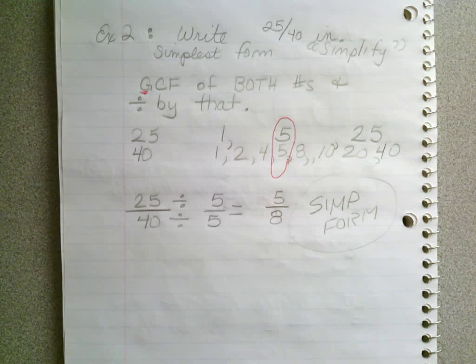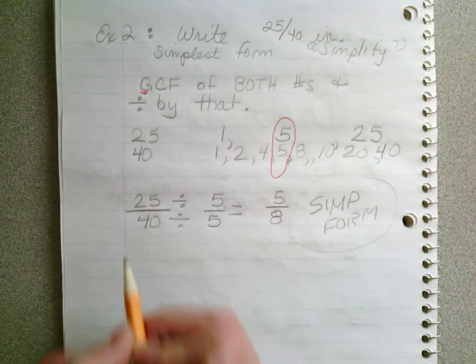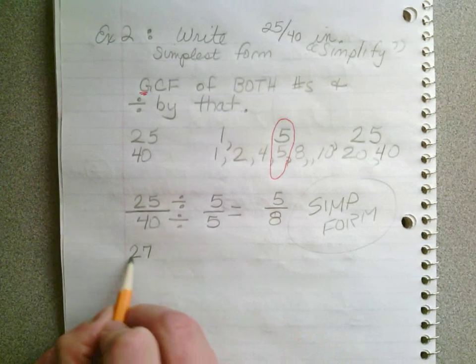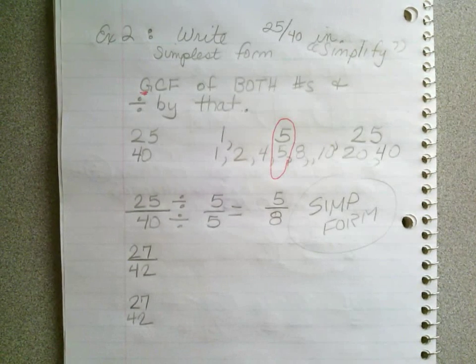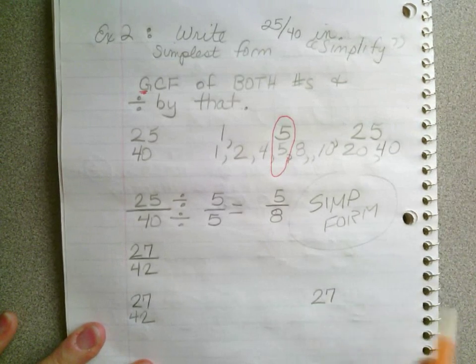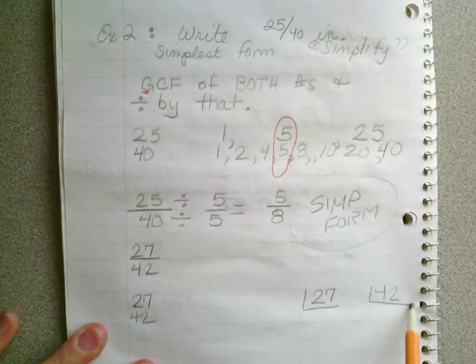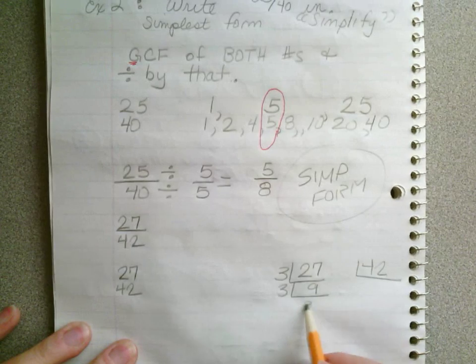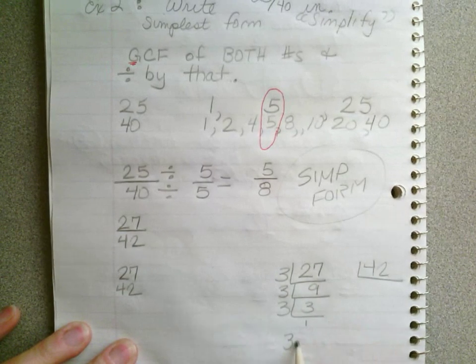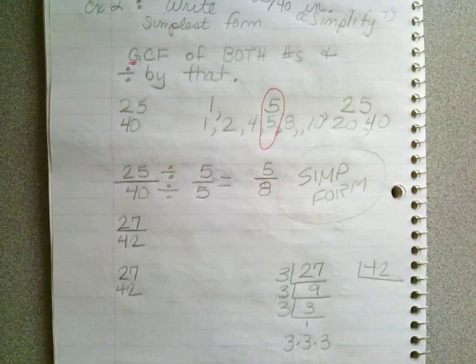Let's do another one. Do this one with me. 27/42. Might not be as easy to know what the greatest common factor of that is. You want to list out the factors, or is there another way we can quickly find the greatest common factor, also known as prime factorization? Let's do that. We're going to prime factor both of these, and the product of what they share will be the greatest common factor. So 27 is 3 times 3 times 3.